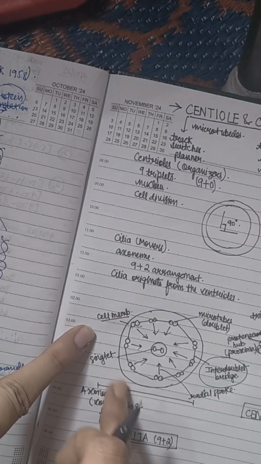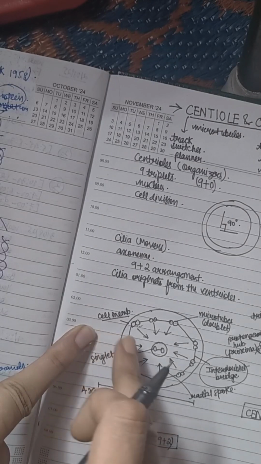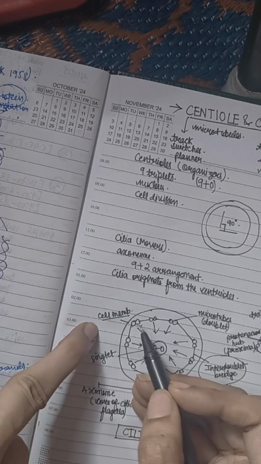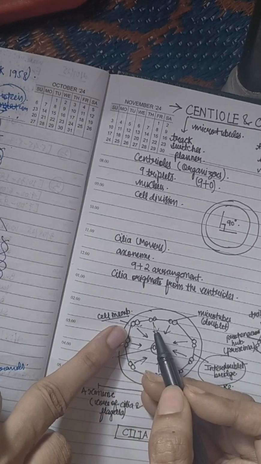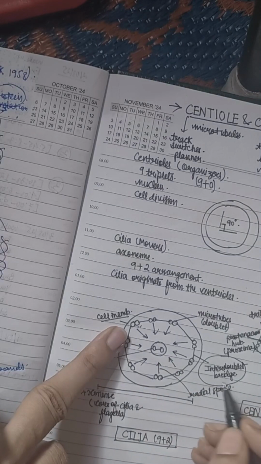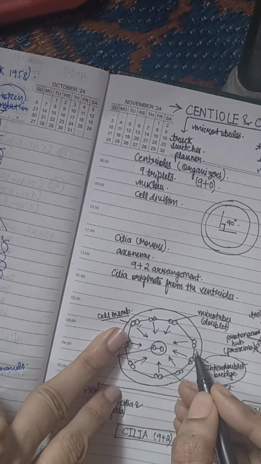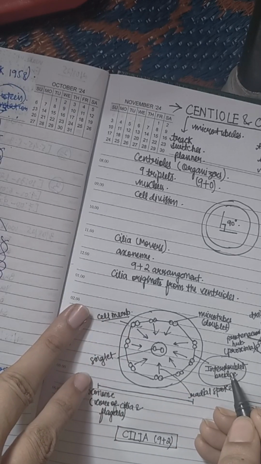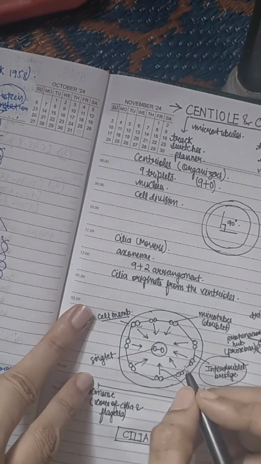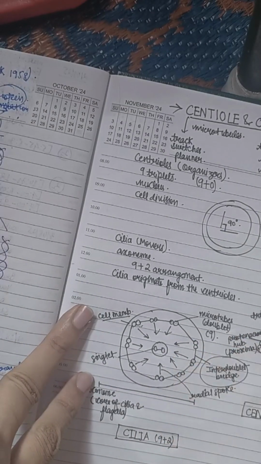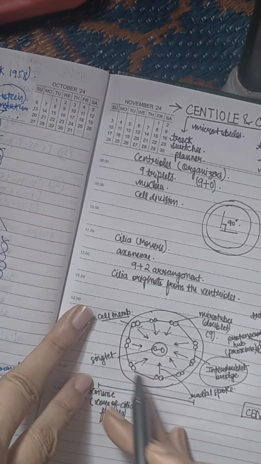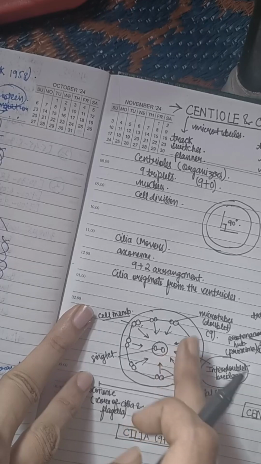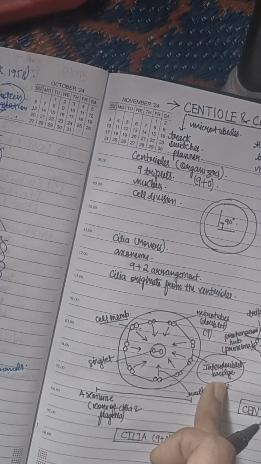This outer membrane is the cell membrane, and inside this the microtubules are arranged in a doublet form, and the doublets of the microtubules are linked together by the interdoublet bridge. The linkage between these doublets of microtubules is known as the interdoublet bridge. How many microtubule doublets are there? 9. Now you can see 1, 2, 3, 4, 5, 6, 7, 8, 9. 9 microtubule doublets are there, and these doublets are linked together with the interdoublet bridge.